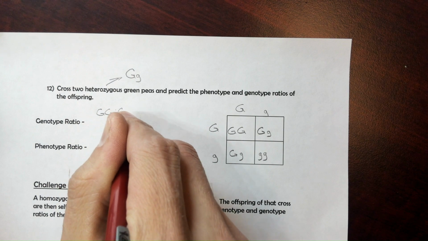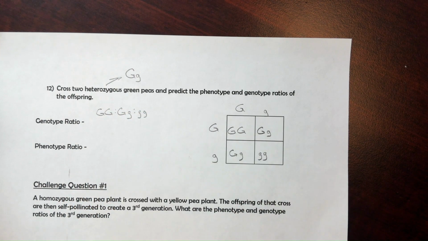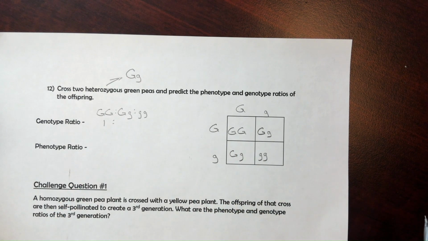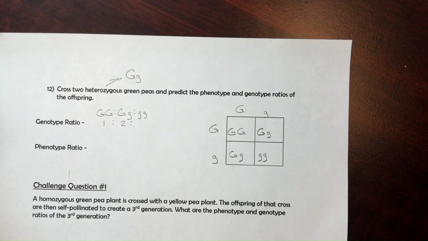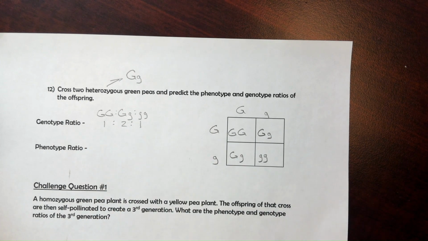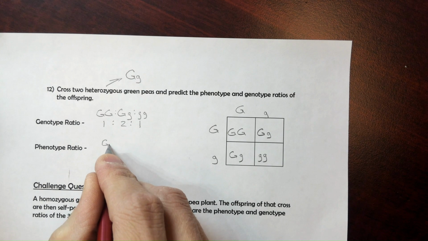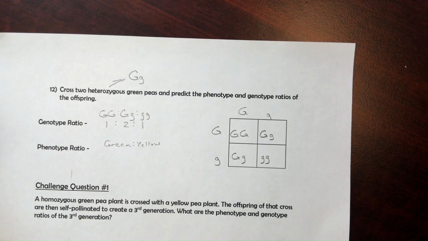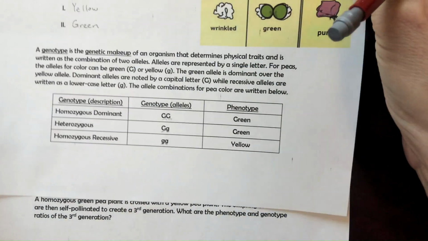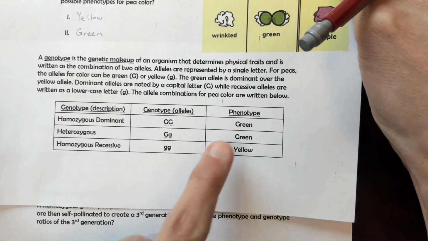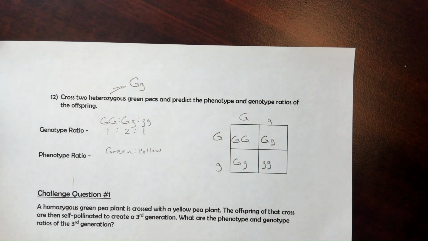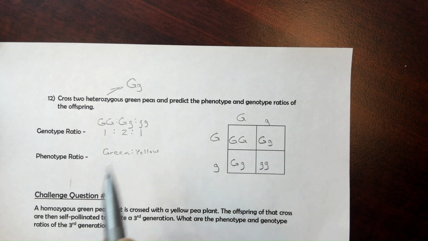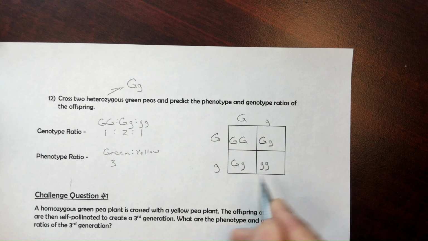So let's go ahead and write this out again. And what we'll see then is that there is one individual that is homozygous dominant, 2 individuals are heterozygous, and 1 individual is homozygous recessive. Our options for phenotype were green and yellow. And if we need to reference one more time, we can go back to this chart and see which genotypes lead to which phenotypes. Any of them with a dominant allele, capital G, are going to be green. So 3 of them are green, but 1 of them is going to be yellow.